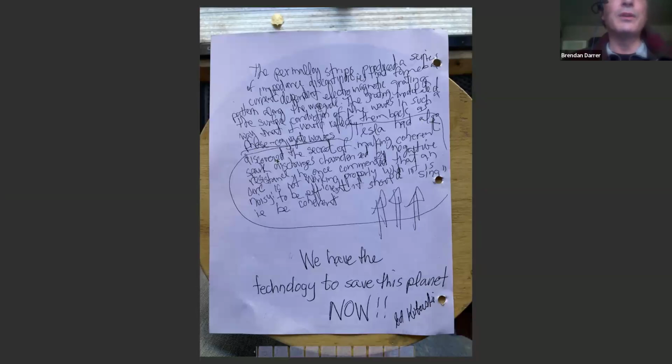Tesla had also discovered the secret of making coherent spark discharges characterized by negative resistance. He once commented that an arc which is noisy is not working properly. To be efficient, it should sing, i.e. be coherent.